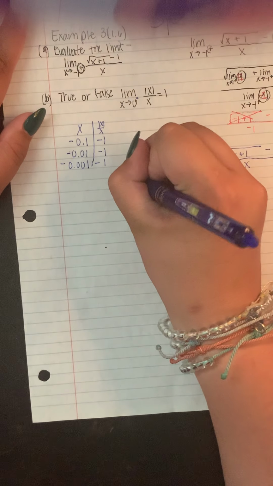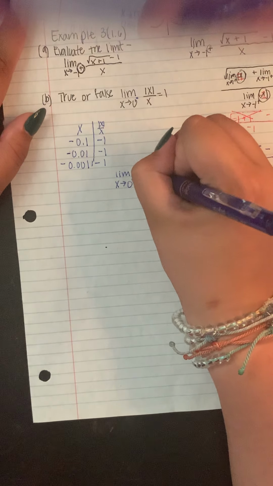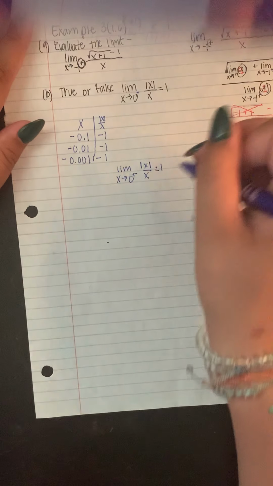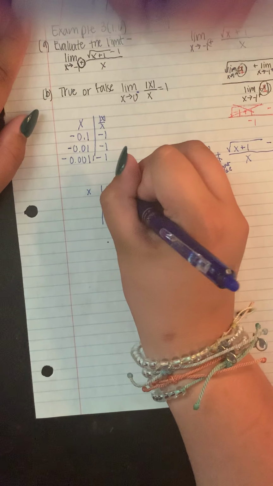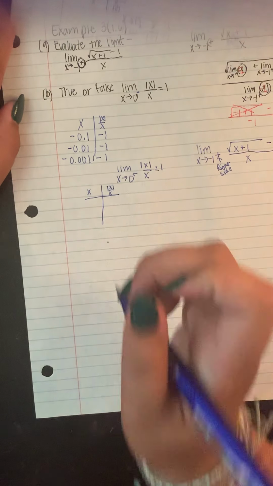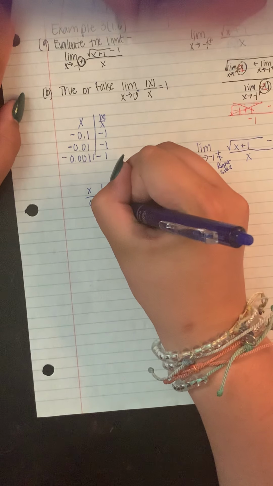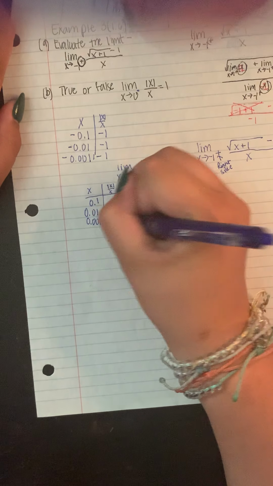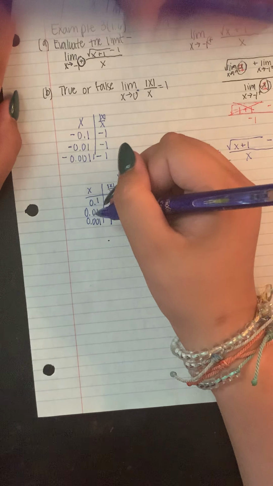But now we have to consider it from the right. So if we consider the function from the right, and we make our table again, we get as x approaches 0.1, 0.01, 0.001, you get that the function is approaching 1.